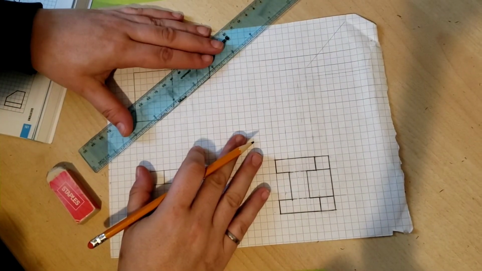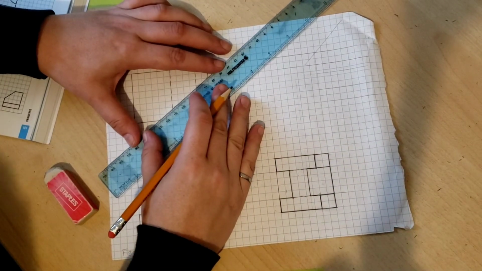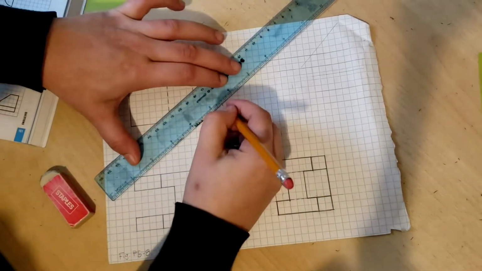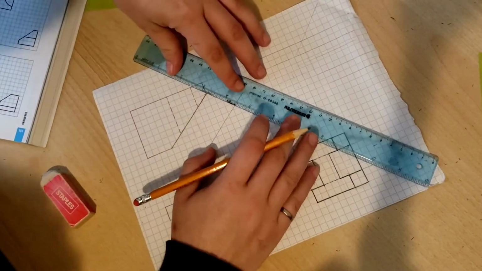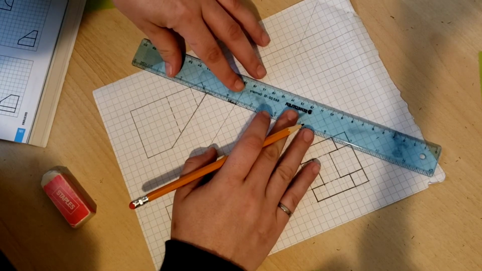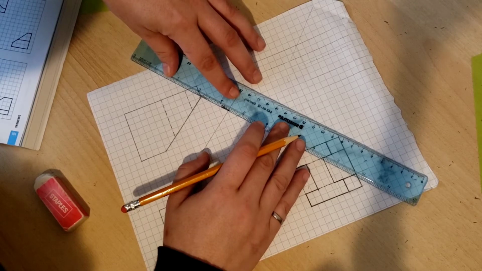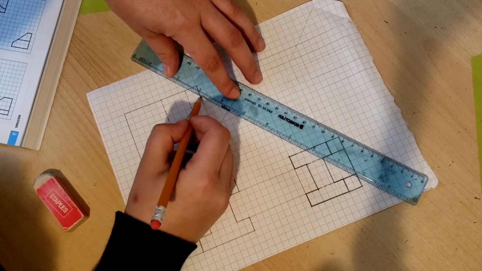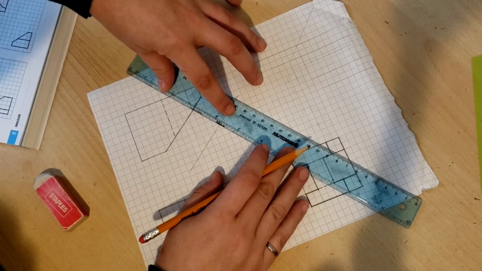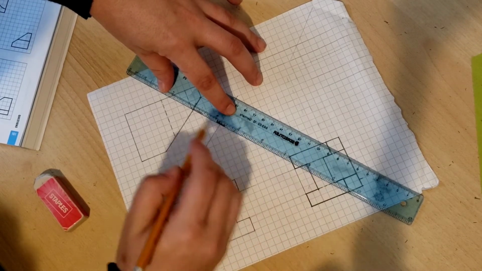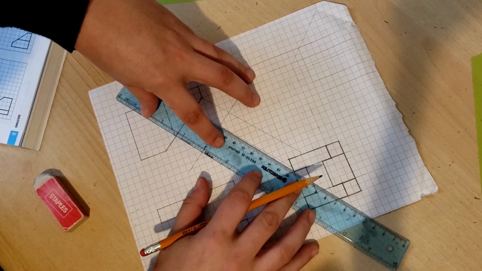So now, again, I find it easiest just to go the width of my ruler, and then I can get a pretty good parallel line. And then you just have to connect the right way and get our perpendicular lines coming out from each of those features on this edge.